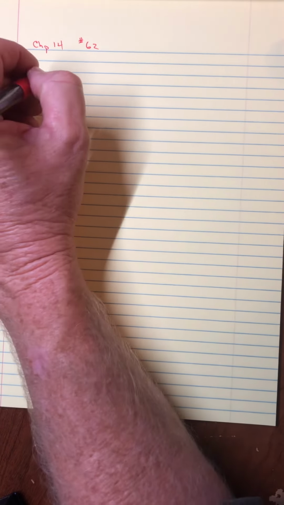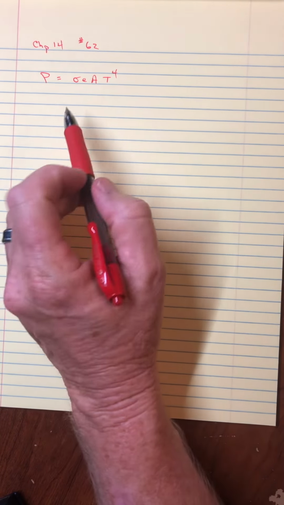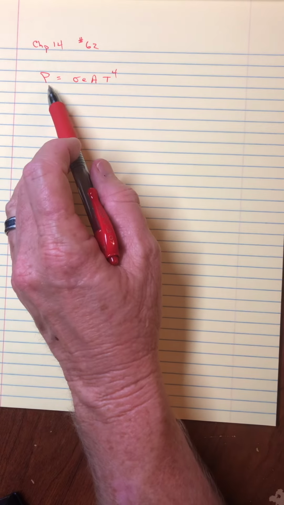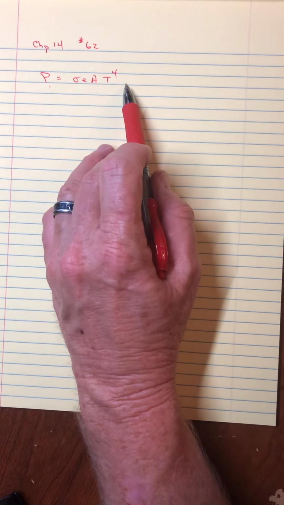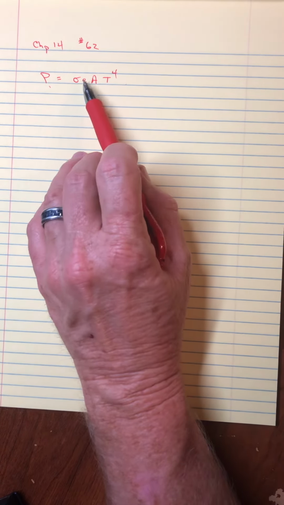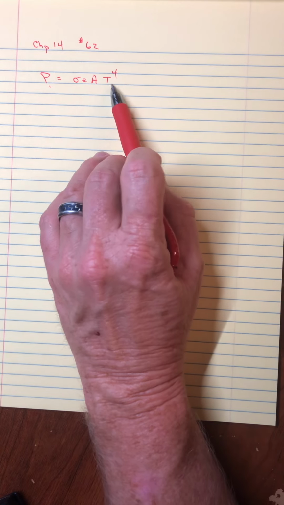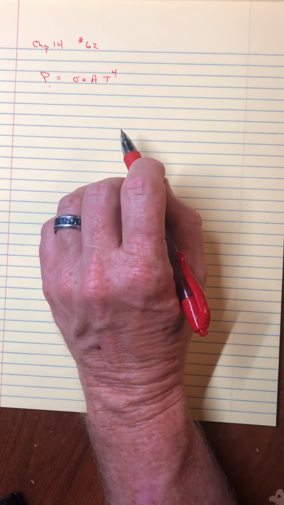All right, guys, got another question on a video solution. This looks like a little bit of Stefan's law and energy transferred by radiation. So let me begin by putting Stefan's law here, and it says that the energy transferred, or the rate of energy transferred, depends on these four factors: Stefan's constant, the emissivity of it, the area, and the temperature to the fourth power.